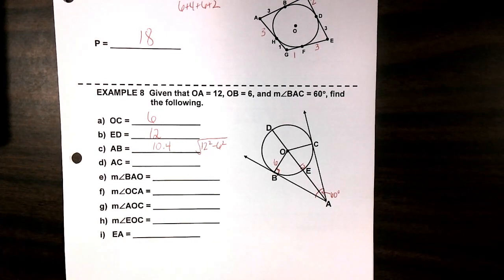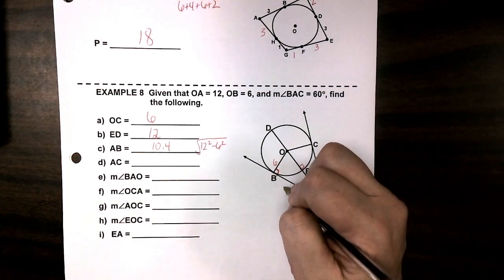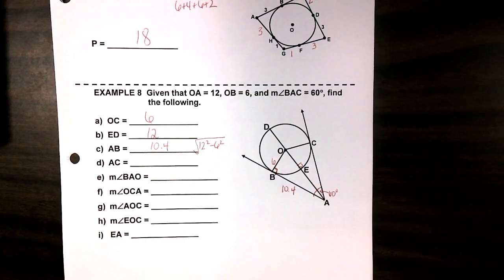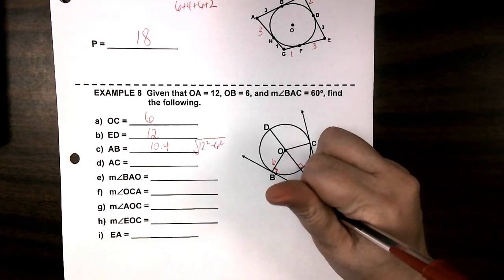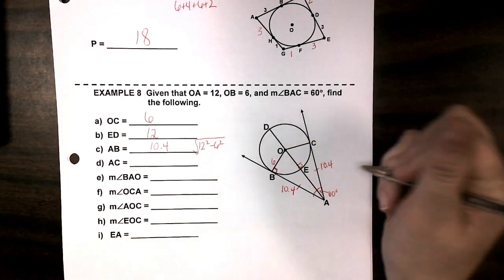Yeah, I think it's 0.39, but we'll just round it to one decimal place. So that is here. And so if AB is 10.4, what is AC? 10.4. Because they are congruent, it is also 10.4.